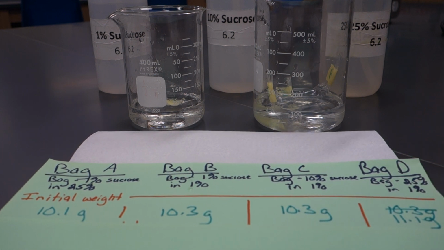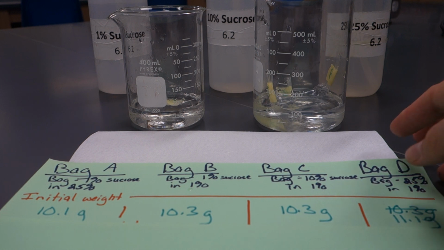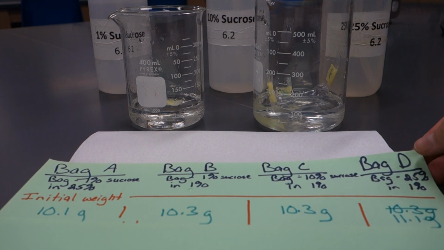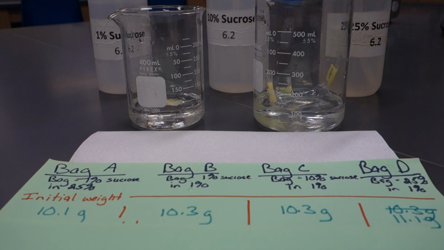And they all started at about 10 grams, give or take, because the 10 milliliters of solution inside the bag is about 10 grams. Then you add in the bag and the tape and whatever else is in here, and you see a pretty equal-ish weight. Bag D was a little bit higher than the others, even though I screwed up writing it down. I'm not fixing it. So let's look at what happened to this over time.